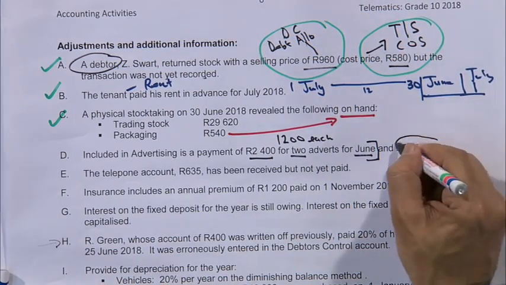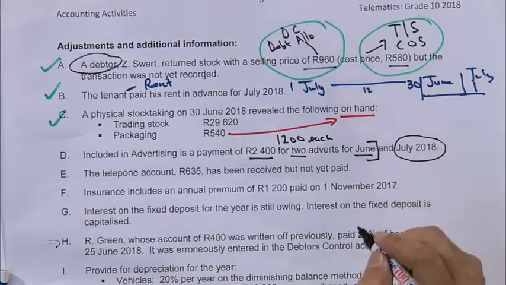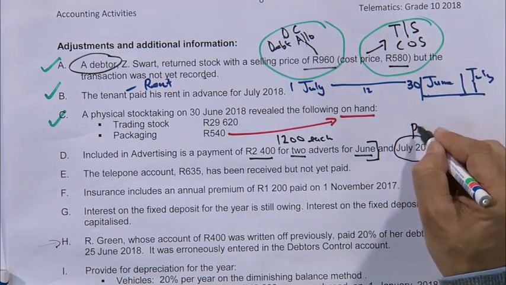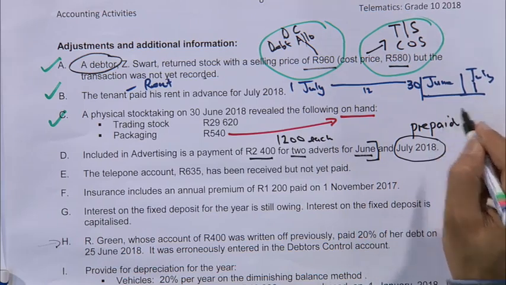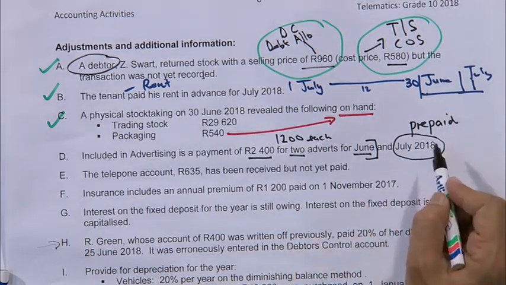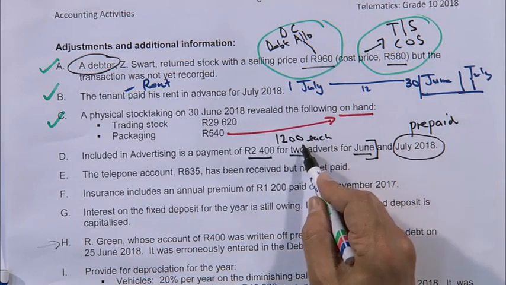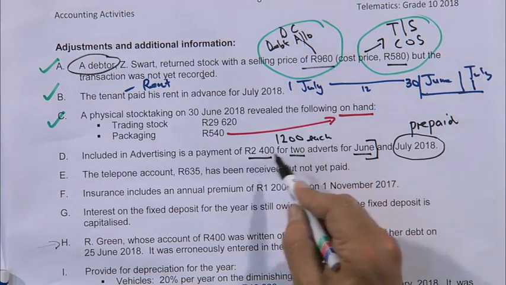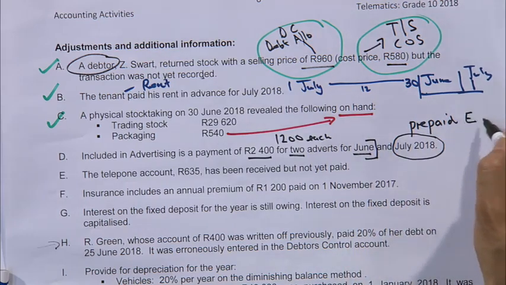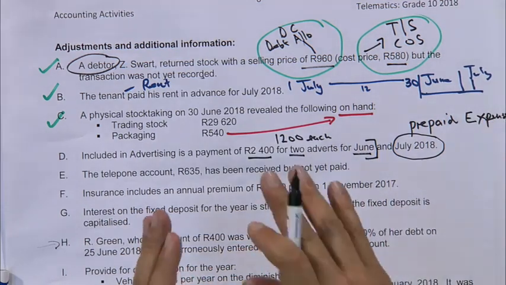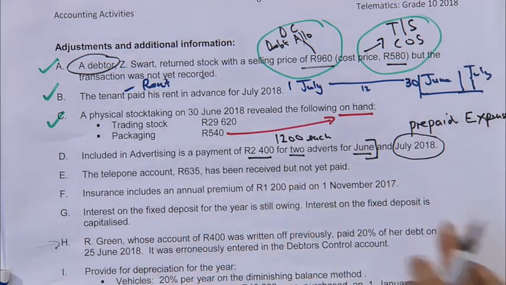So I've paid advertising for the next financial year, which means the amount for July is then prepaid, which means that 1,200 that I've paid, that's included in there, does not belong to this financial year. So that will be a prepaid expense, because I've paid for something, but I'm only going to use it in the next financial year.